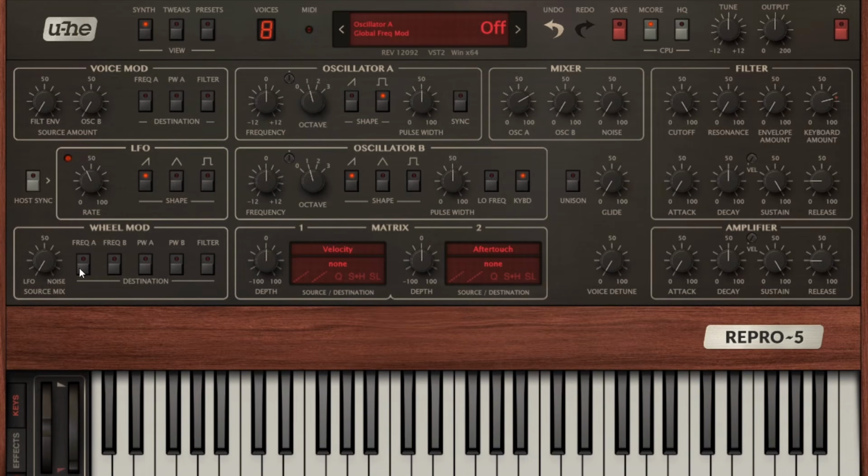All right. And then how do we use Oscillator B as a low frequency oscillator? When we turn this to low frequency mode, we can turn off keyboard tracking. What this does is it makes it a stable LFO and not go up and down by the pitch. Now this turns into an LFO exactly like this one, but it's not linked to your mod wheel. It's linked to your voice mod here.